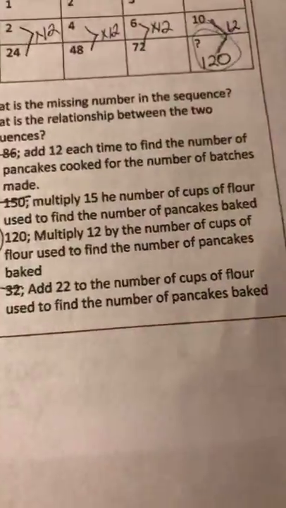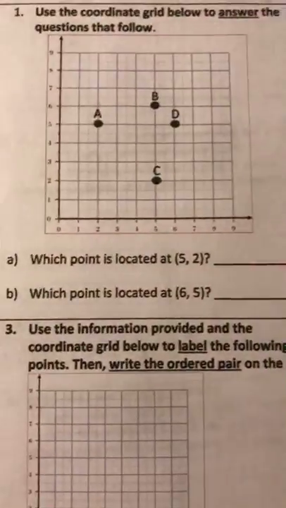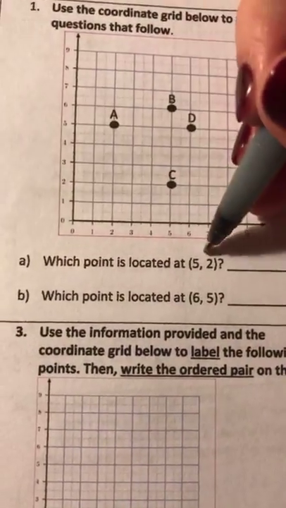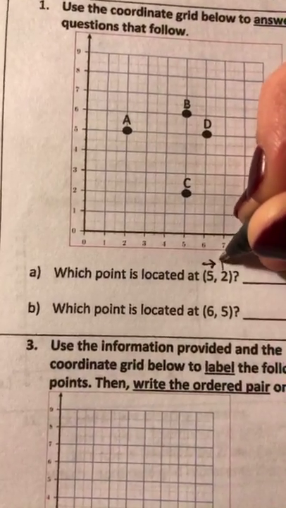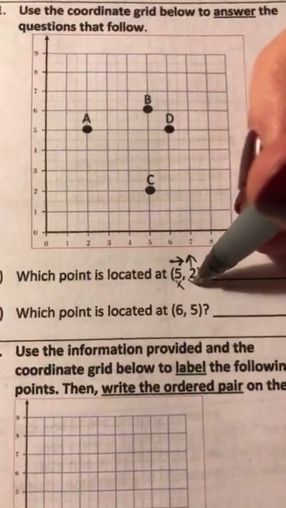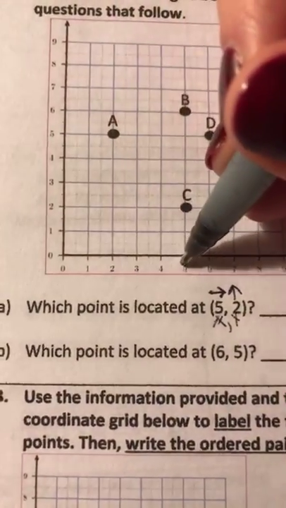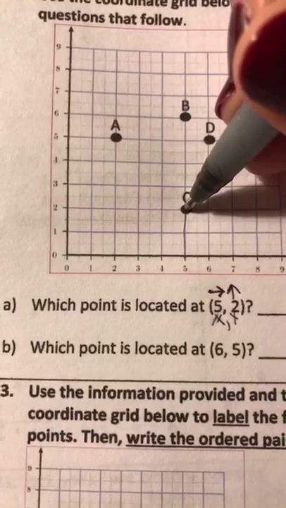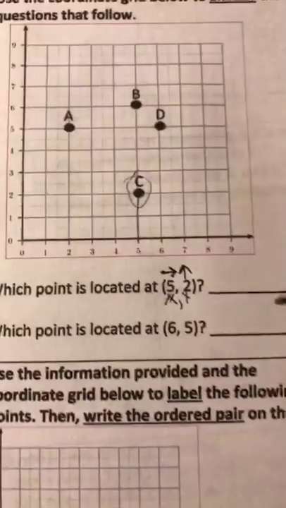Okay, now I'm going to zoom through. We did not do this at all in class together unless you were working in small group. So I'm going to zoom through this just because it's easy, but I only asked you to do pieces of it as homework. I asked you to do letter A for number 1. It says which point is located at 5, 2. And we talked about if I'm doing a long jump, I want to run across really fast before I jump up so that I can get a good jump. So across and then up. This is going to be your X, and this is going to be your Y. So I want to go across 5 units and then up 2 units. What letter do we see there? Good, we see the letter C there.